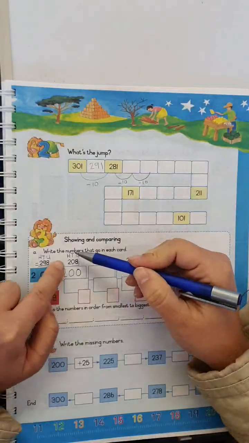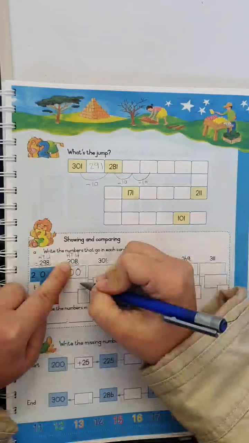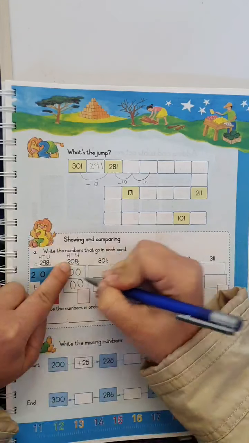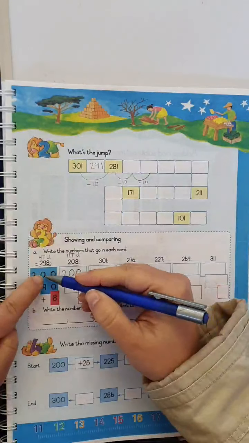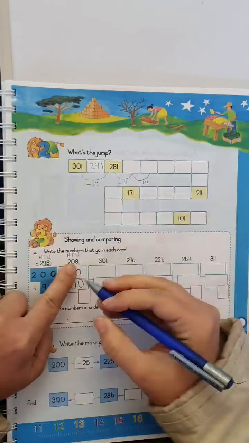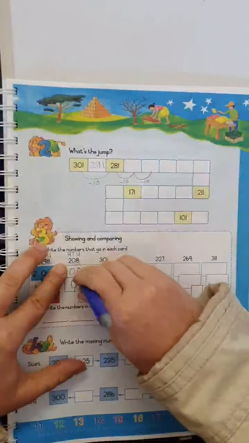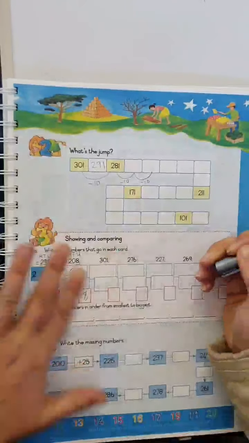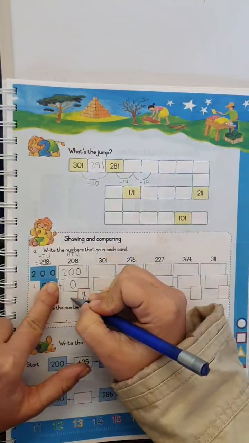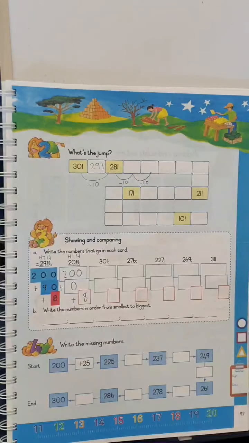Now look at the tens. How many tens are there? 0. So that means there are 0 tens. You must still write it underneath the correct value. How many units are there? 8. So it means 200 plus 0 plus 8 is 208.